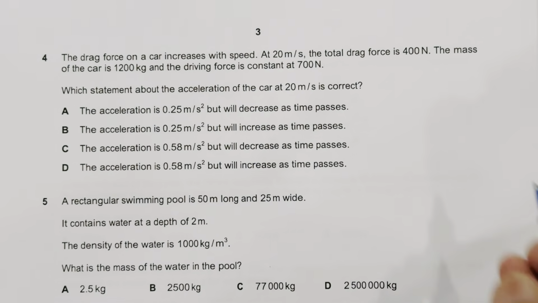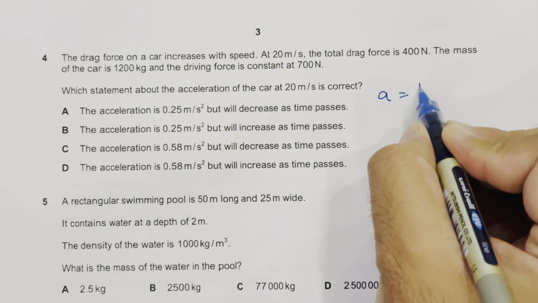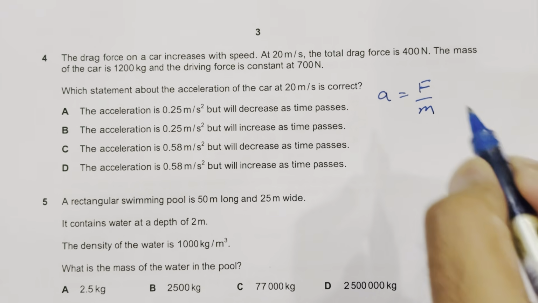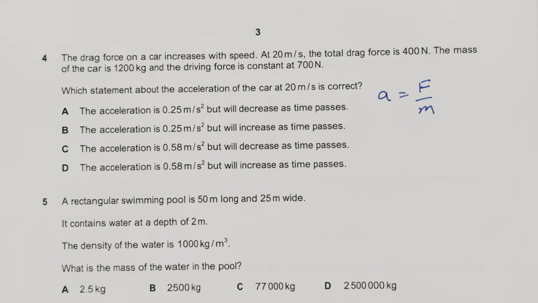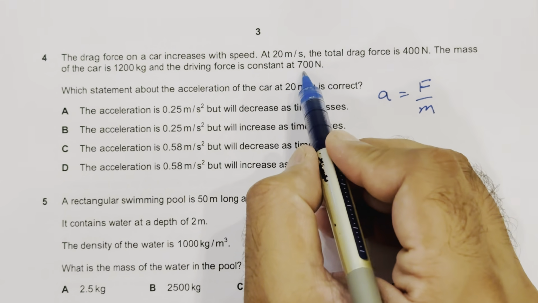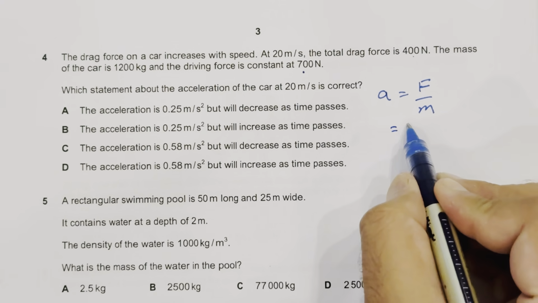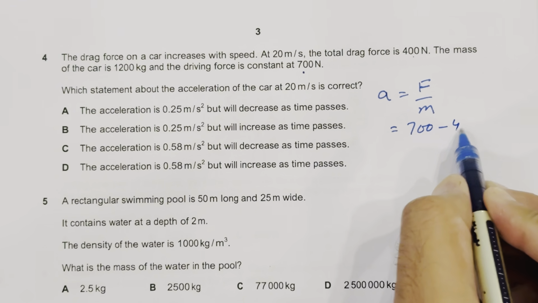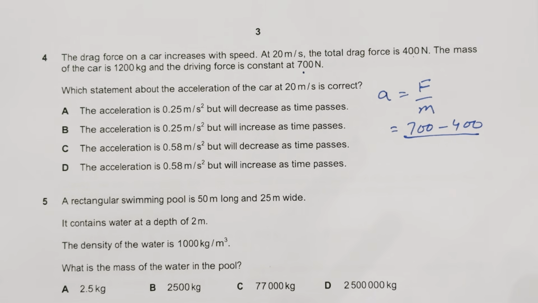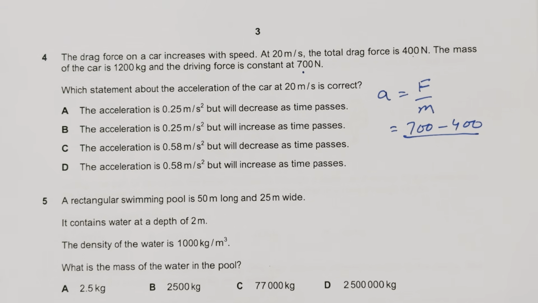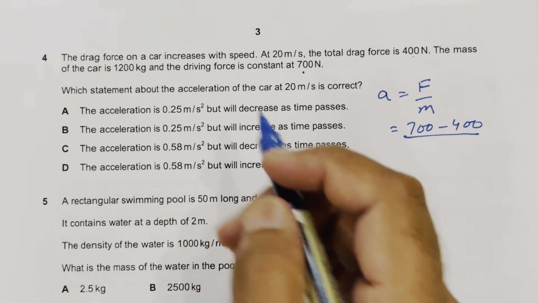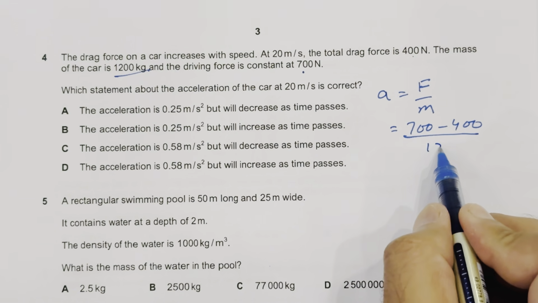We know that the formula for the acceleration is a equals F over m. We have two values for that, 700 Newton and the drag force. We subtract it, so the net force would be 300 Newton. And the mass is also provided in the question, that is equal to 1200 kg.